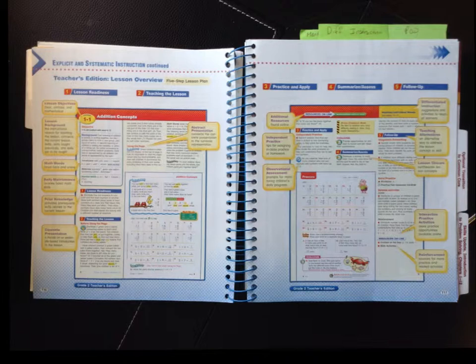This includes lesson readiness, which is a warm-up, teaching the lesson, which is usually hands-on or an example-based introduction, practice and apply, which is independent practice for your student, summarize and assess, evaluating your student's understanding of the material, and last, follow-up, which is reteaching or extra practice. You will determine the necessity of this last step based on your student's understanding.